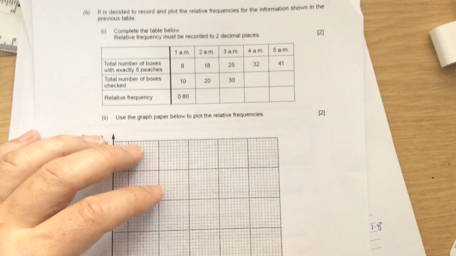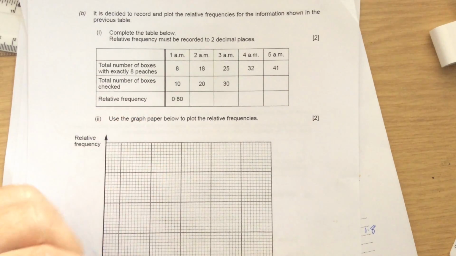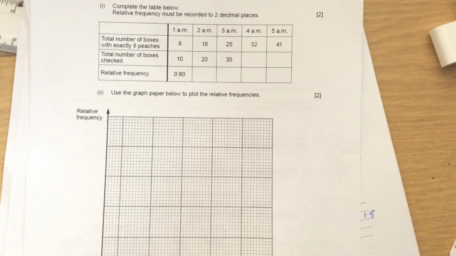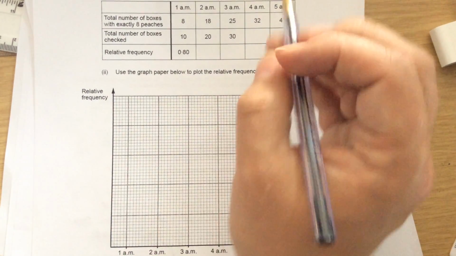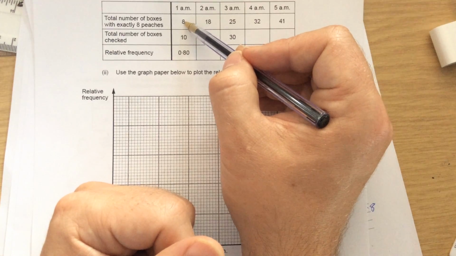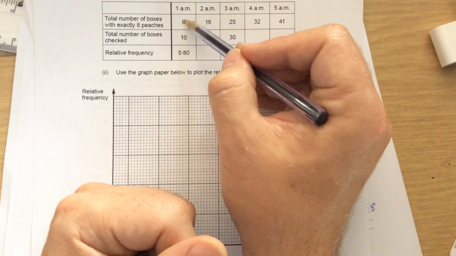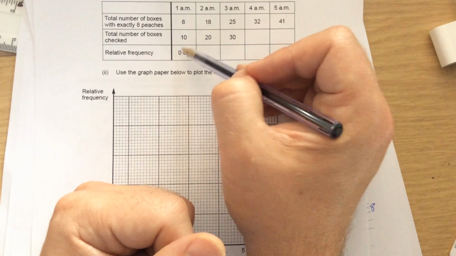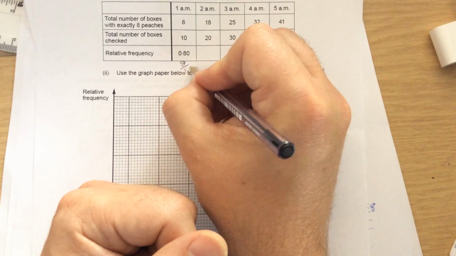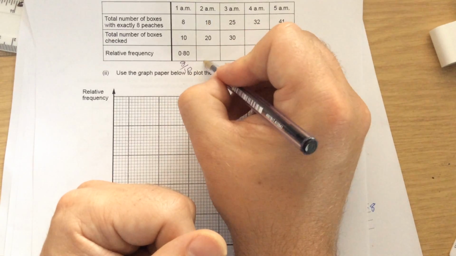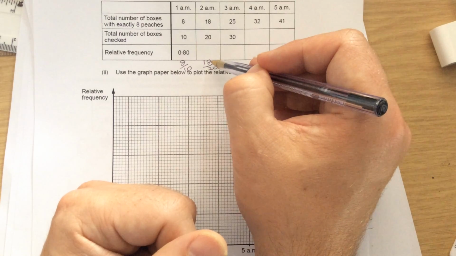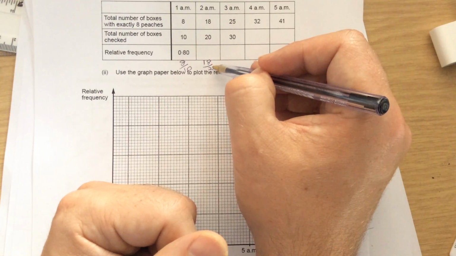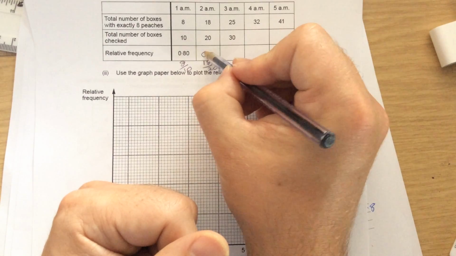Right, part B. It is decided to record and plot the relative frequencies for the information shown in the previous table. Complete the table below. Relative frequency must be recorded to 2 decimal places. In the first hour, out of 10 boxes, there were 8 with exactly 8 peaches, so the relative frequency would be 8 divided by 10. The next one would be 18 divided by 20, which is 0.90.